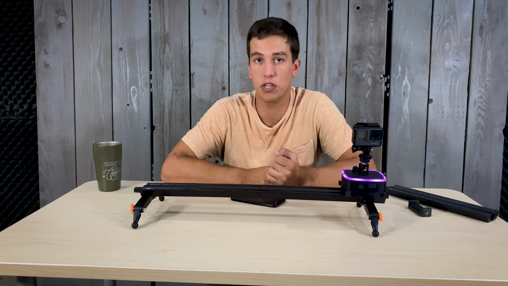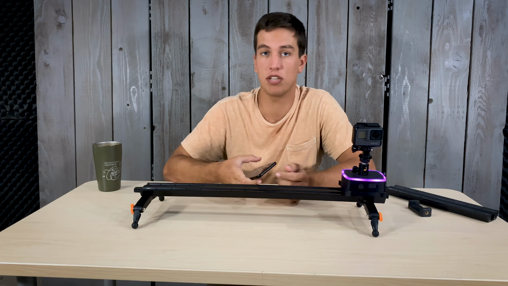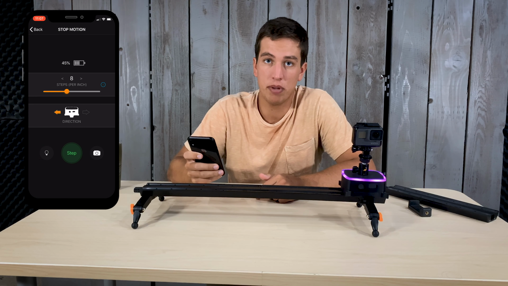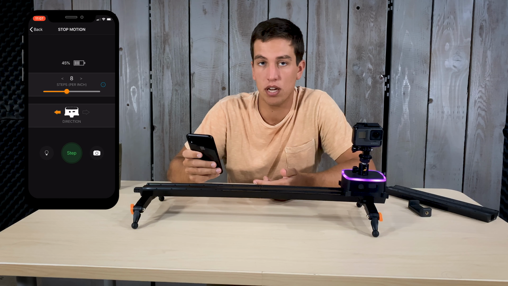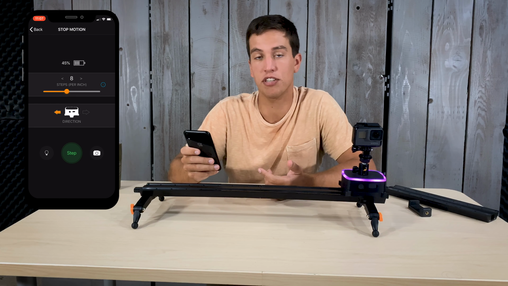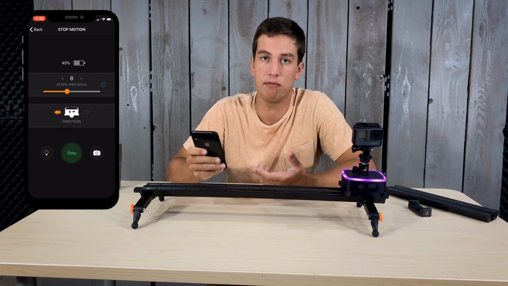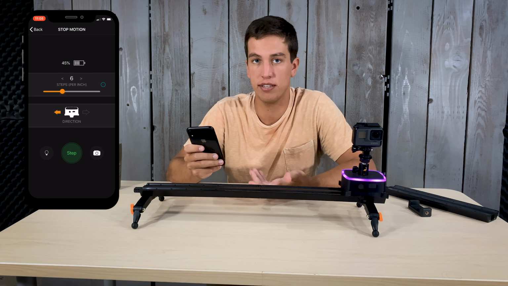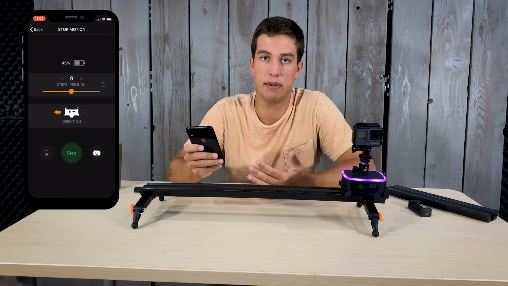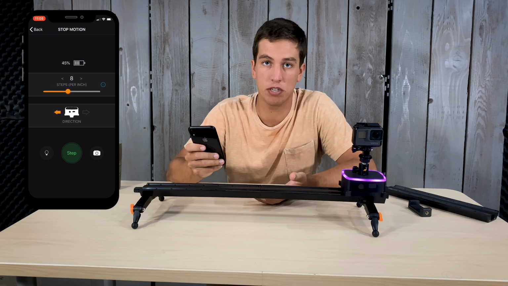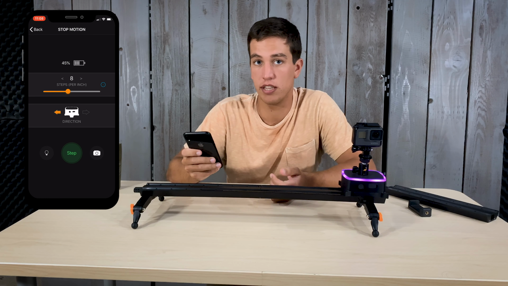The first thing you're going to do is go ahead and get connected and then open up our stop motion mode. Once you're on the stop motion page, you'll see you have a couple options. The first is your step size. That's just going to control how big your step is going to be. So you can go anywhere from 2 steps per inch all the way to 16 steps per inch. It's just going to be depending on what kind of movement you want for your stop motion video, and then your direction, and then your step.